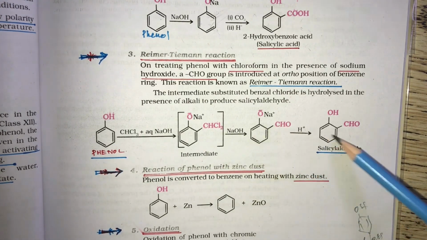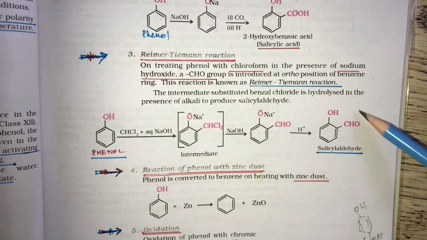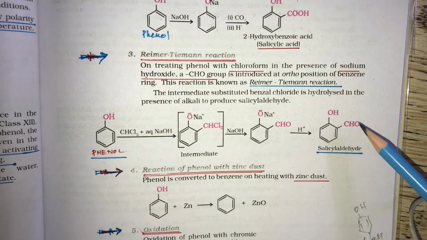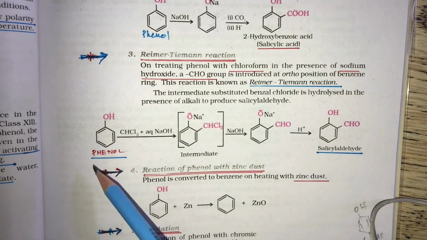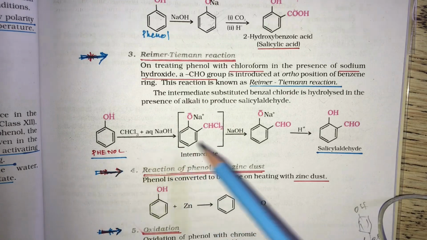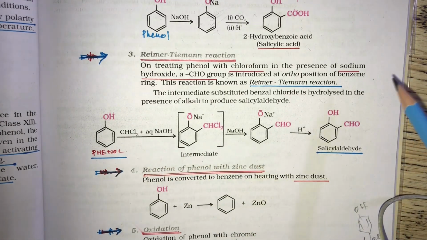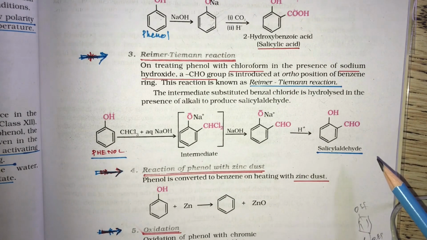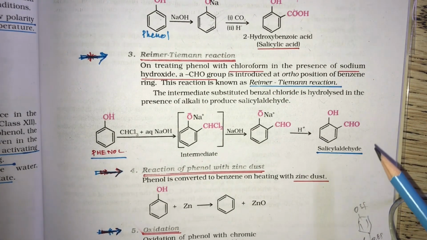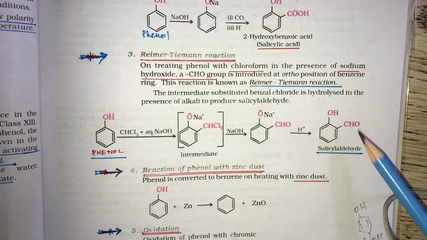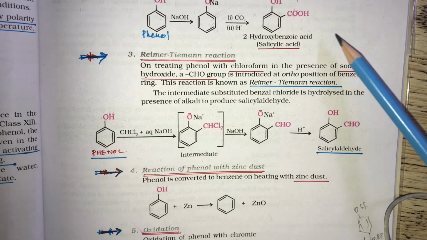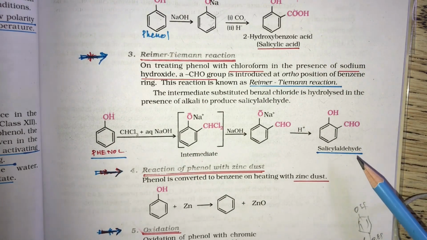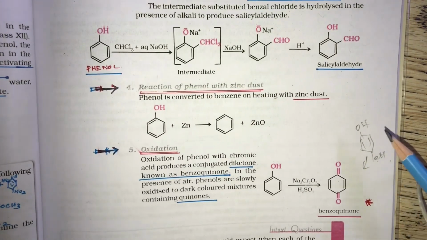On hydrolysis with acid, the sodium salt is converted to the OH group, so it forms salicylaldehyde. This hydroxybenzaldehyde is called salicylaldehyde. So Reimer-Tiemann reaction is the conversion of phenol into salicylaldehyde in the presence of chloroform and aqueous sodium hydroxide. Kolbe's carboxylation of phenol with sodium hydroxide and carbon dioxide gives salicylic acid, and phenol with chloroform and sodium hydroxide gives salicylaldehyde.